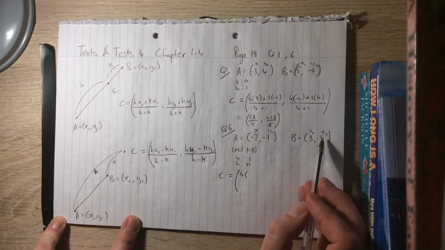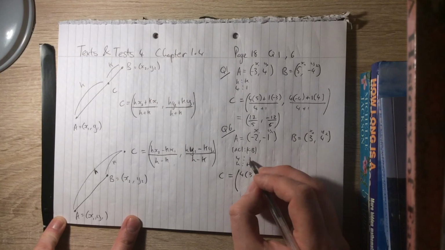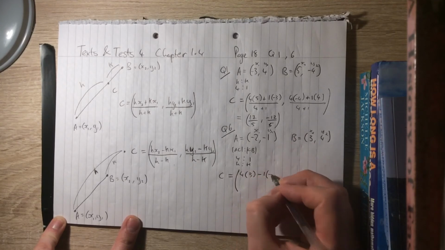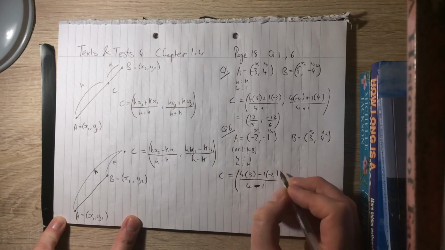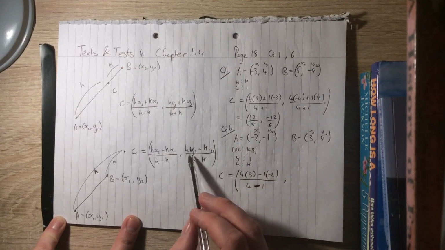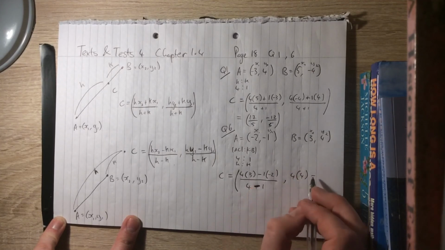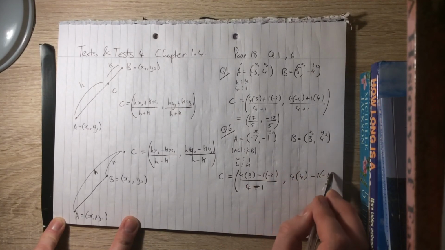So 4 times x2 is 3, minus k is 1 times x1 is -2, all divided by 4 minus 1. h again here is 4 times y2 is 4, minus k is 1 times y1 is -1.